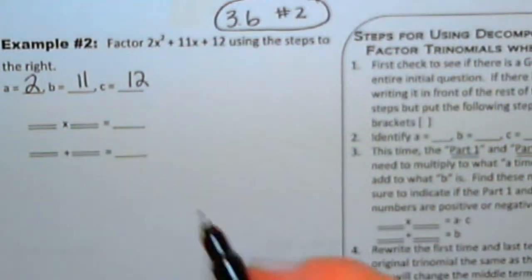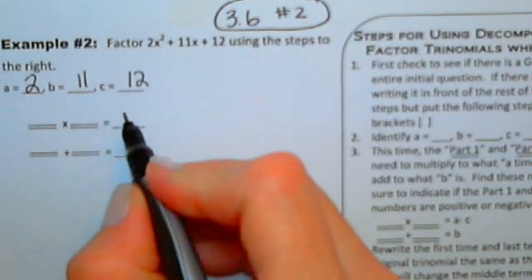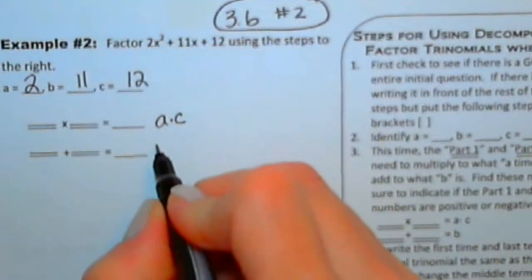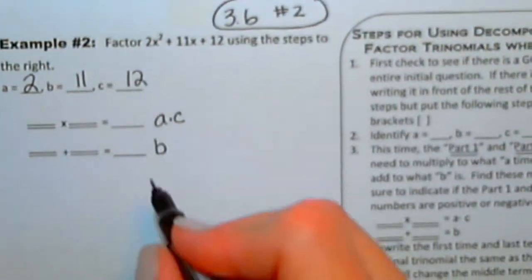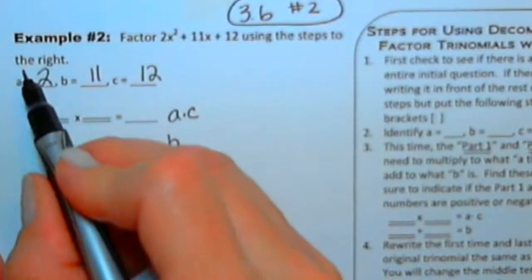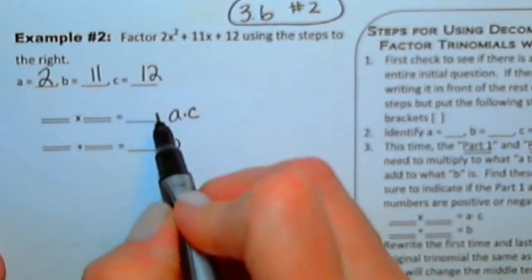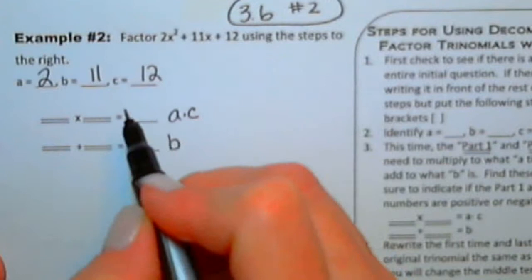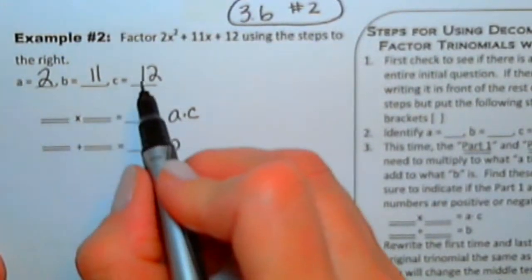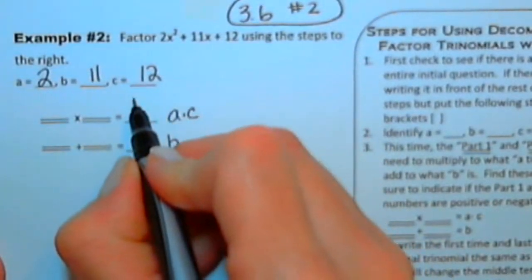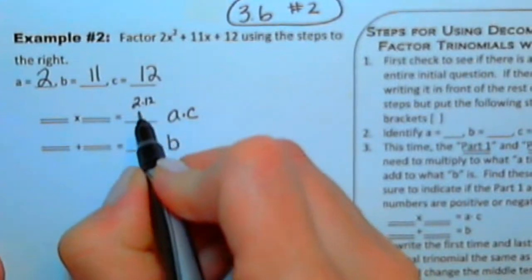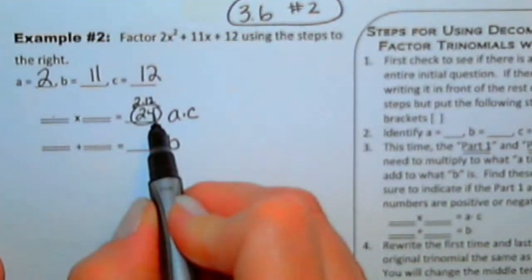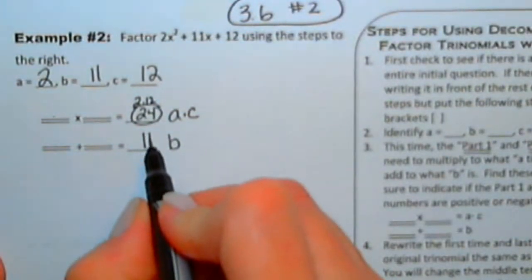The next step is to find two numbers in the world that multiply to give you what a times c are and add to give you b. So in this case, because a is not 1, this step here is slightly different than the last kind of question that we did. What's a times c? Well, it's 2 times 12, which is 24. So I want to find two numbers that multiply to be 24, but add to be 11.